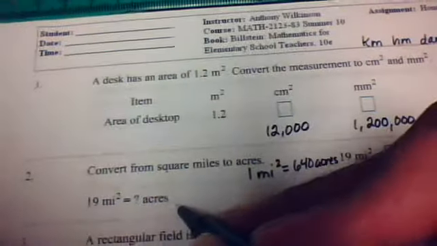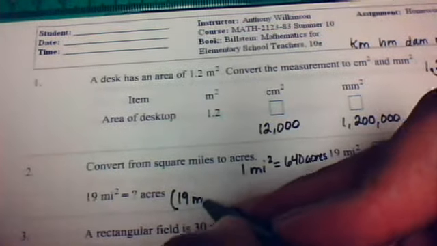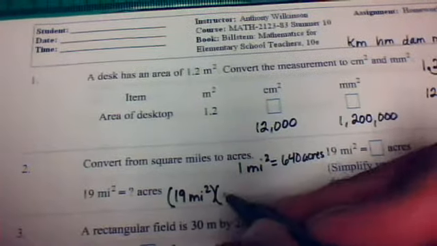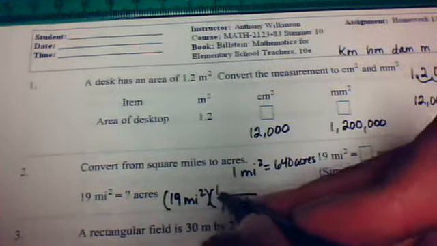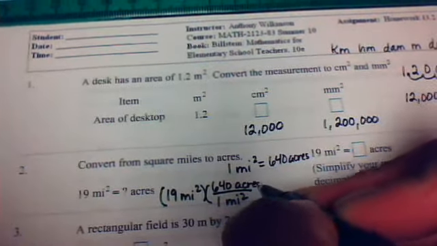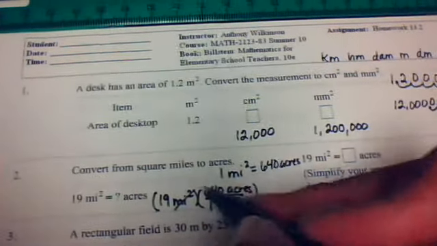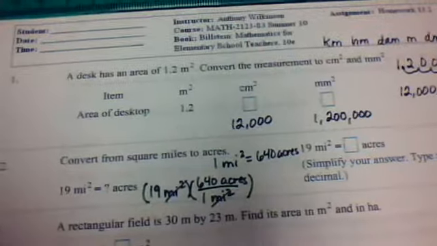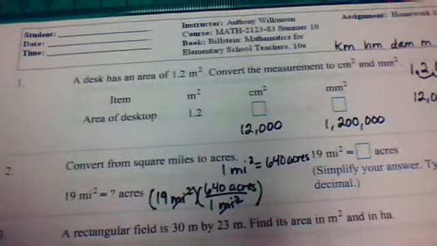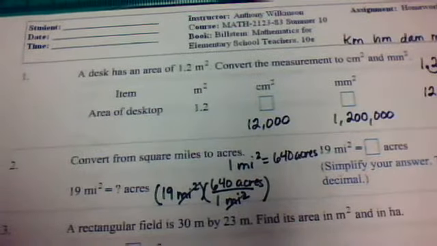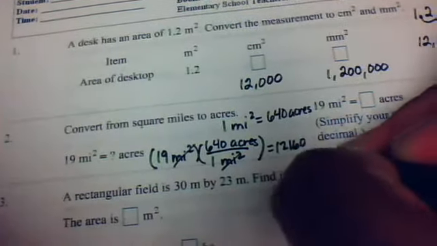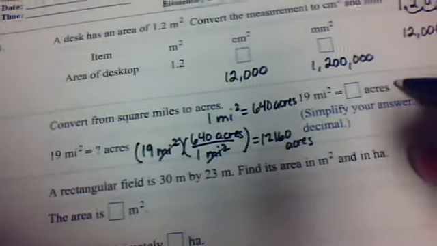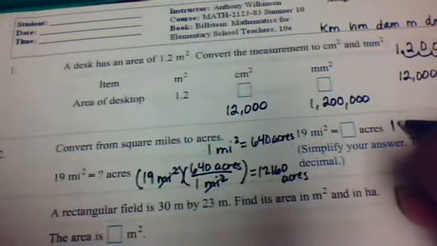So let's convert that 19 square miles. Now we're converting from square miles, so the 1 square mile will go on the bottom, and the 640 acres goes on top, because that's what we're converting to. Now notice that the square miles will divide out, so that means you'll be left with 19 times 640, which will be 12,160 acres. So in this case here, 19 square miles will be 12,160 acres.